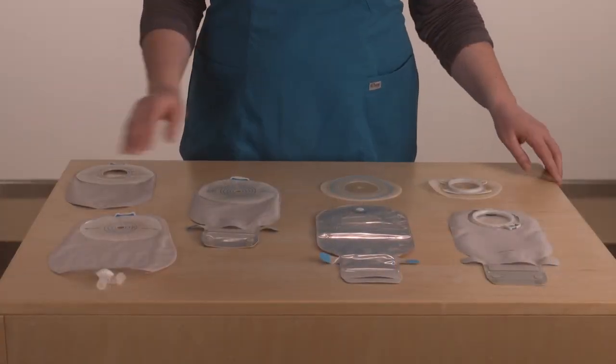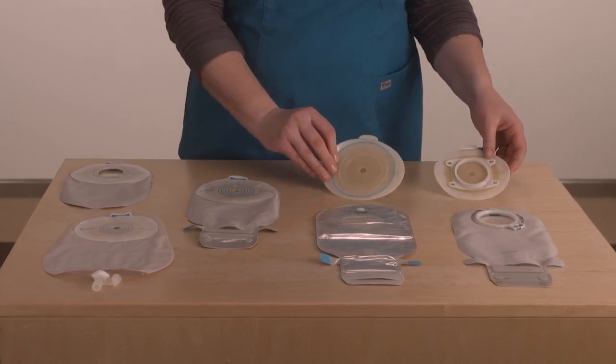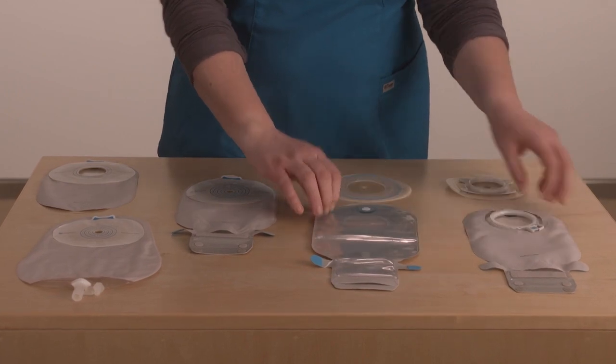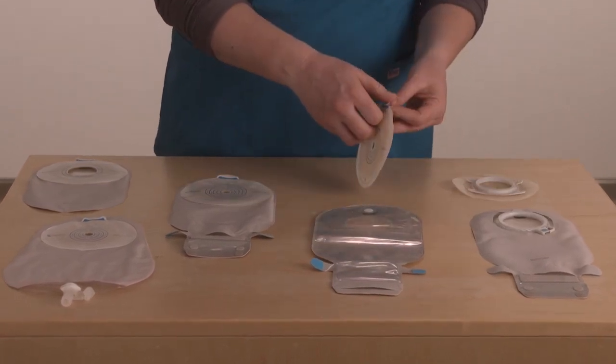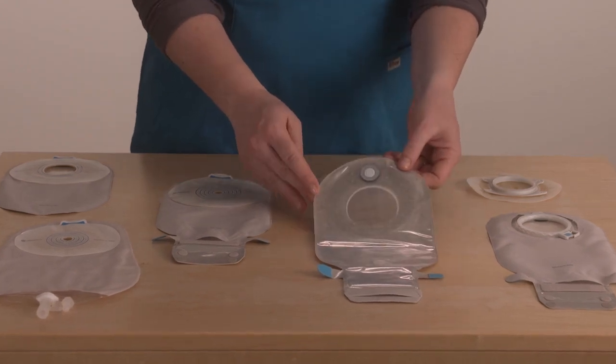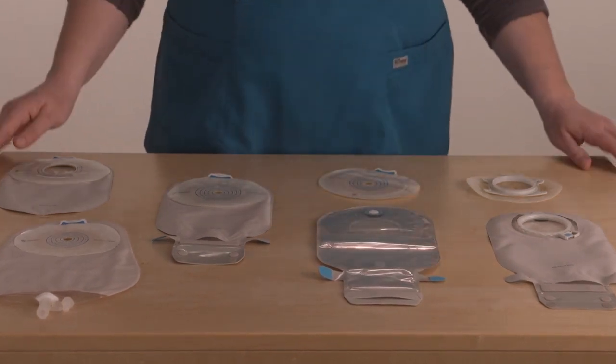There are two components to a pouching system: the adhesive portion, known as the barrier, and the collection device, known as the pouch. Other names for the barrier include flange, wafer, and adhesive. The pouch may also be referred to as a bag. Choosing a pouching system depends on a thorough patient assessment.